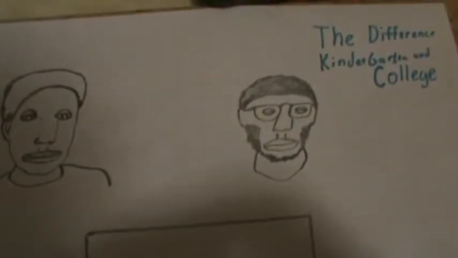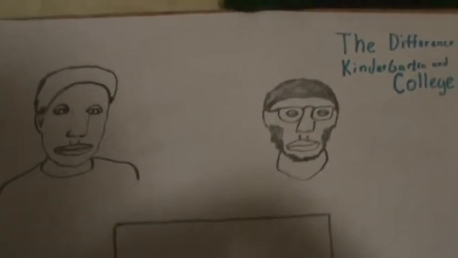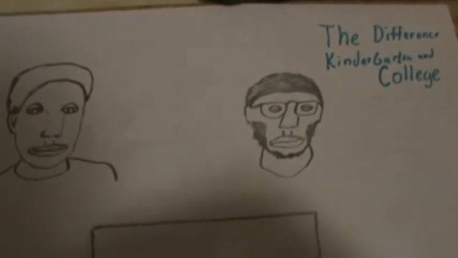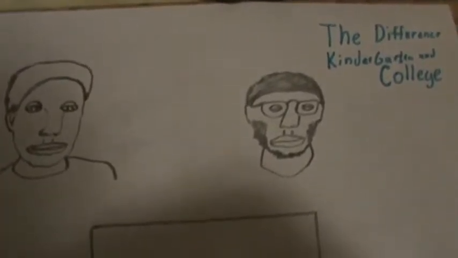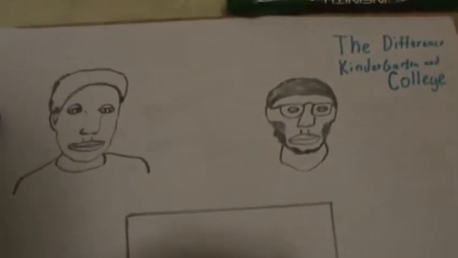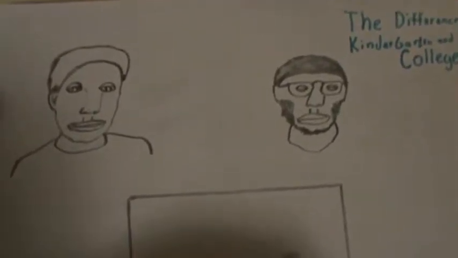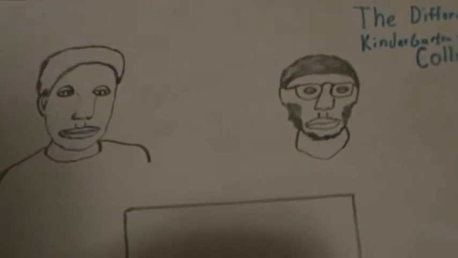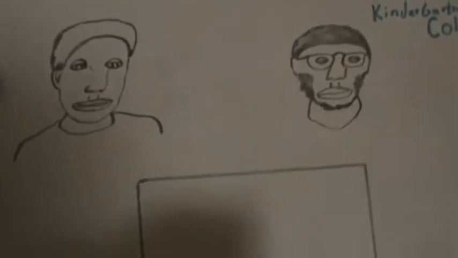Well, hello there, everyone. Here I'm showing some sketches for a drawing activity. I want to talk about the difference between kindergarten and college drawing. Here you've got some sketches, and with these sketches I'm using a 2B pencil.